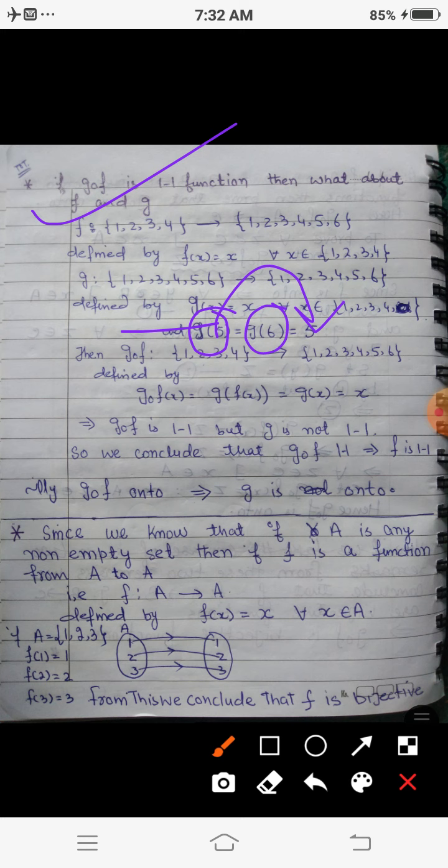Here we can define gof as a function from {1,2,3,4} to {1,2,3,4,5,6}, defined by gof of x equals g of f of x. Now f of x is x for all x belongs to {1,2,3,4}, which implies that it is simply g of x, but g of x for this set is defined by g of x equals x, so it is simply x.